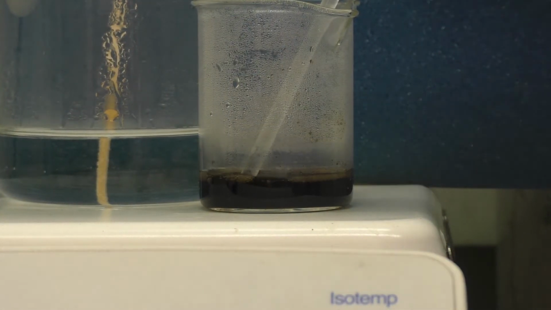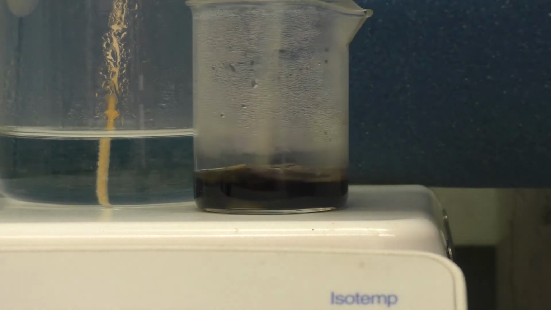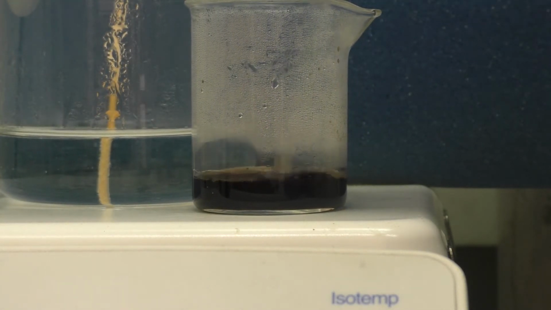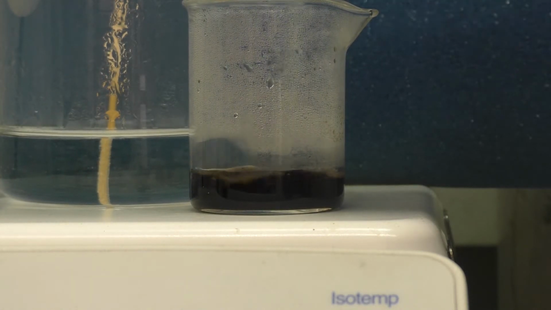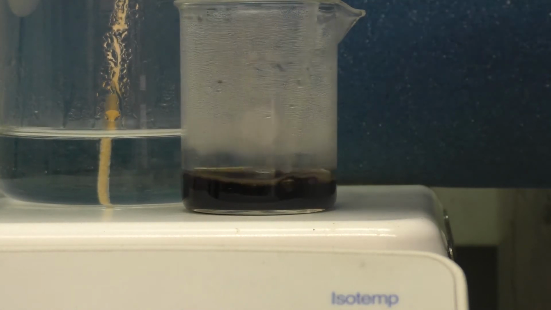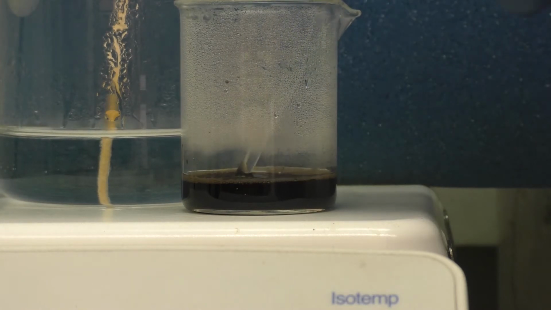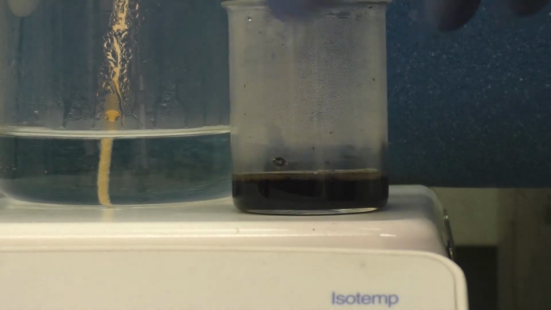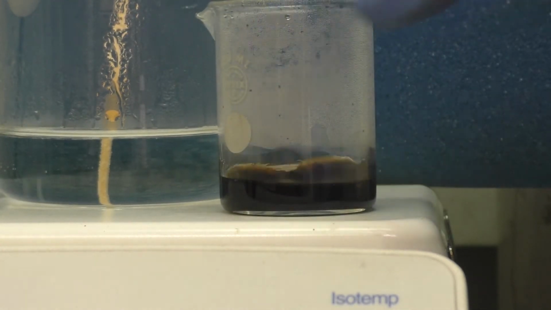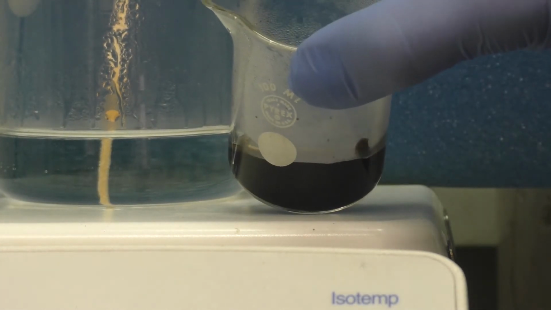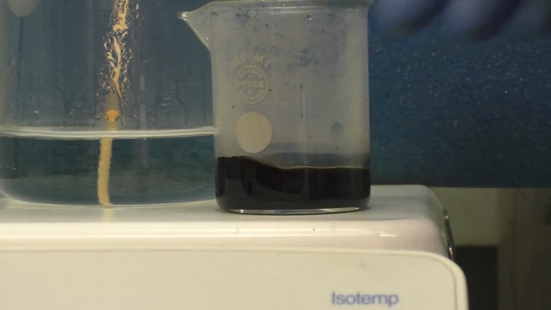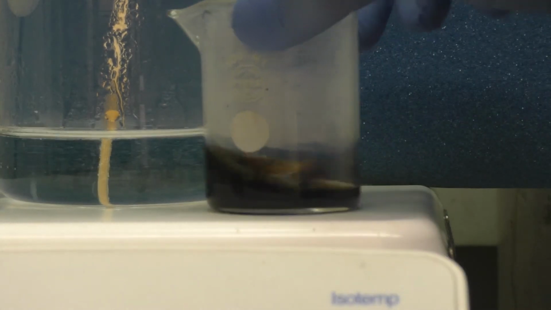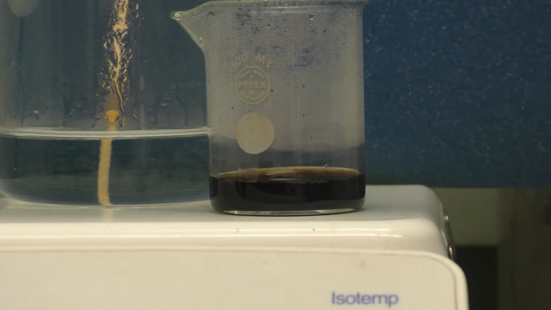My solution is very dark. It seems to perhaps have more colored impurities even after some of the reaction. My acetaminophen seems to have darkened some. Now I've got this solution boiling. It does appear, although it's very dark, as if all of the solid material has dissolved.